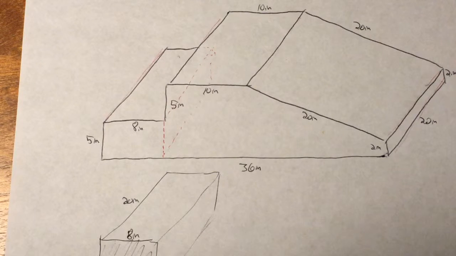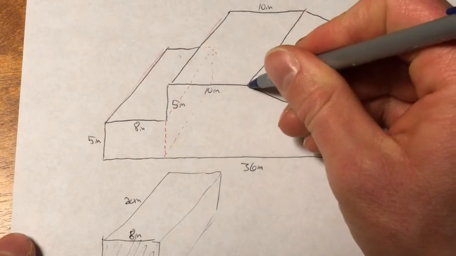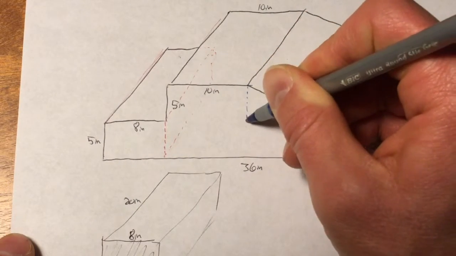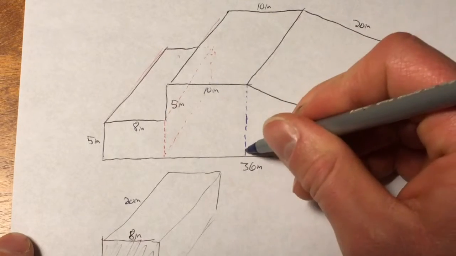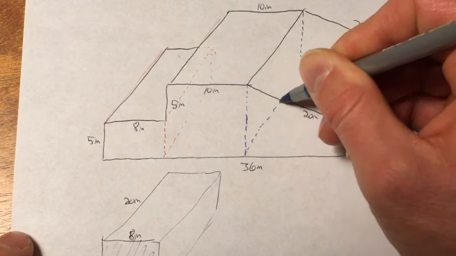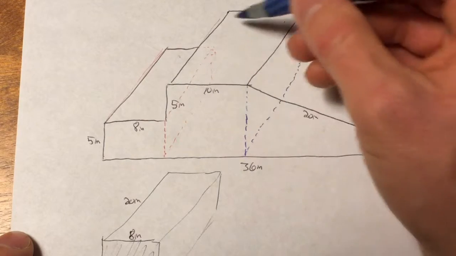Okay, let me look for a highlighter real quick here. Okay, never mind. I've got a blue pen. Next thing I'm going to do is cut here. Come on. There we go. And so now there's this rectangular prism.